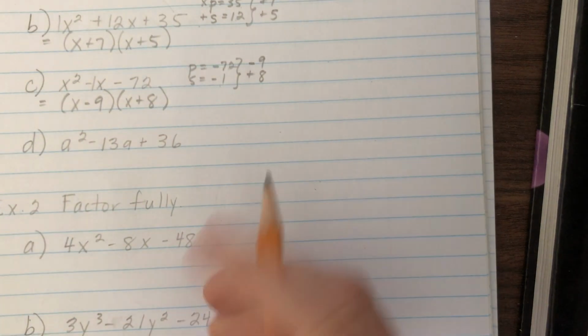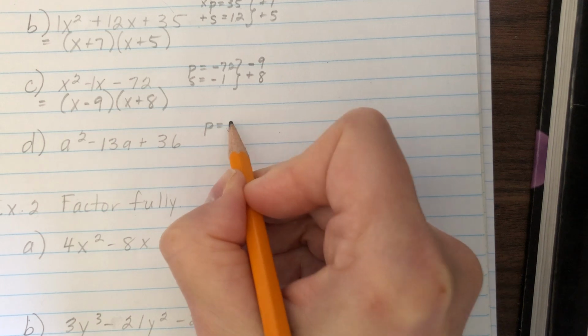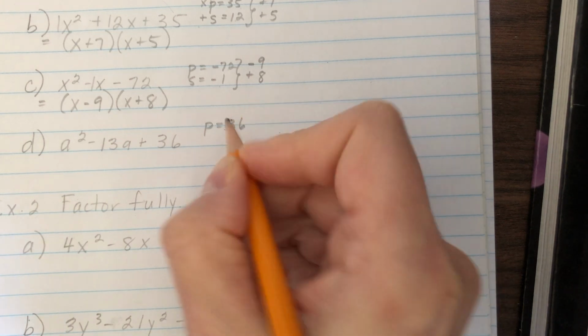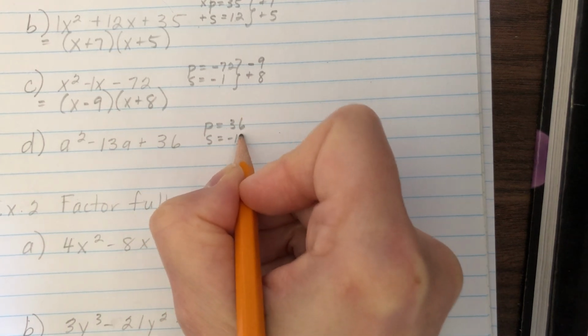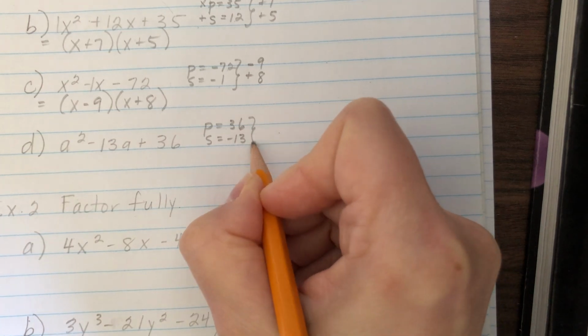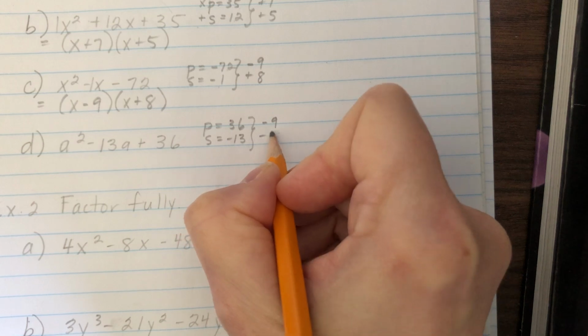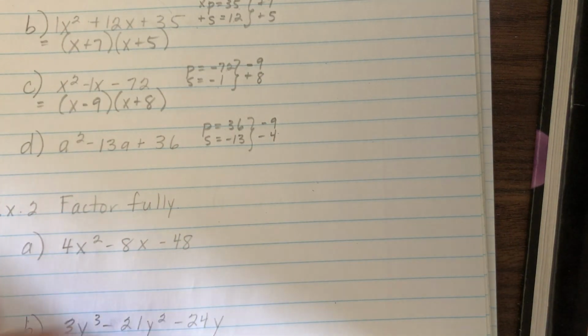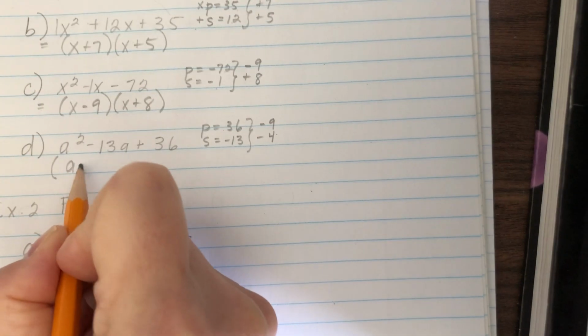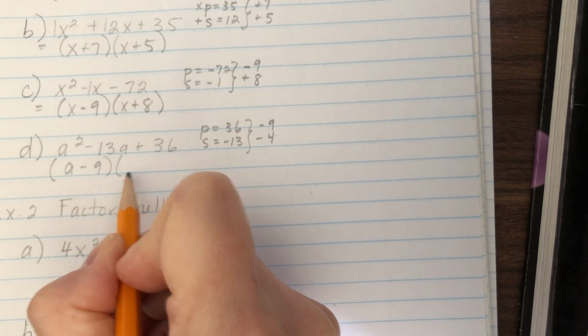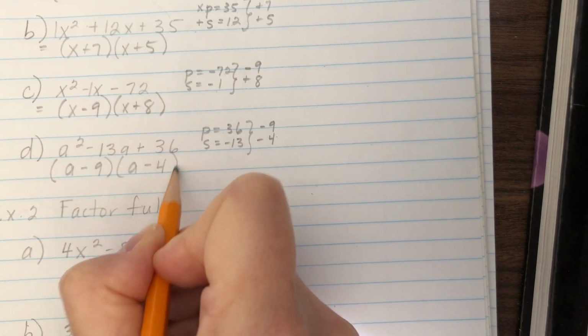And then in the last example, we have a product of +36, and we have a sum of -13. The two numbers that satisfy that product and sum are going to be -9 and -4. The factored form will then be a minus 9 times a minus 4.